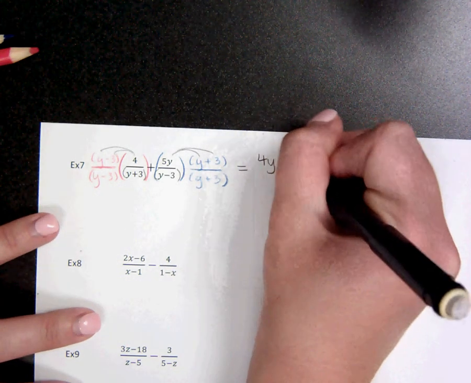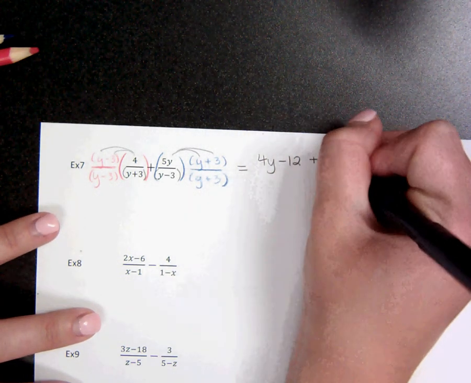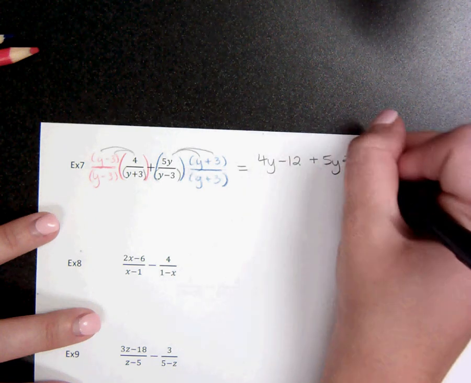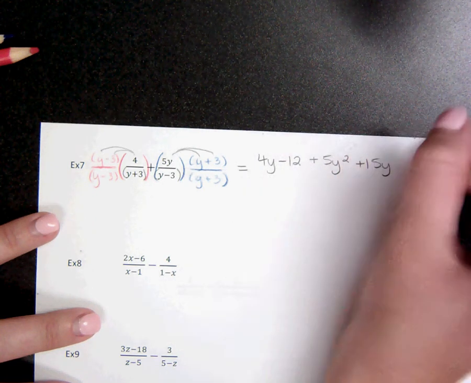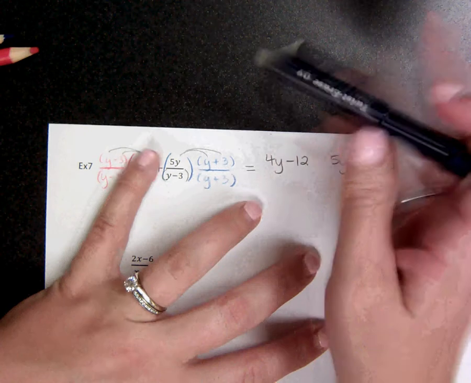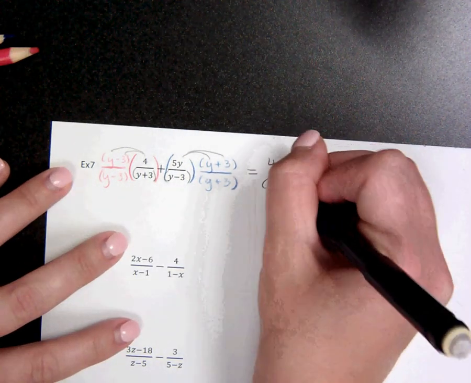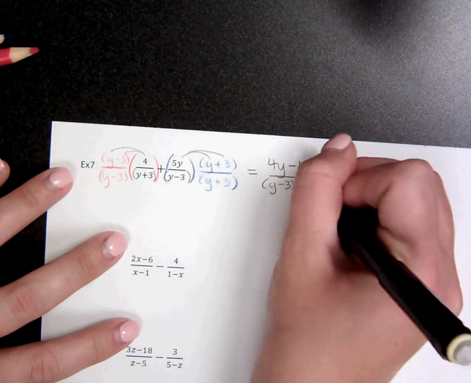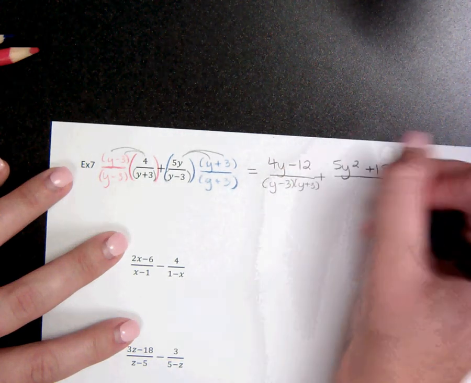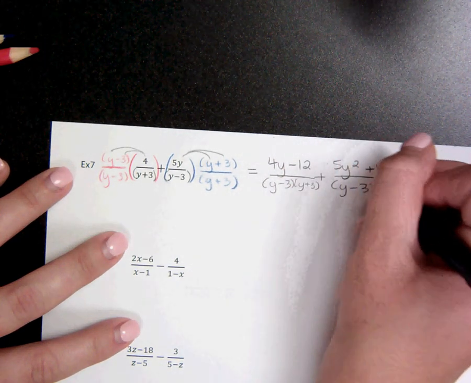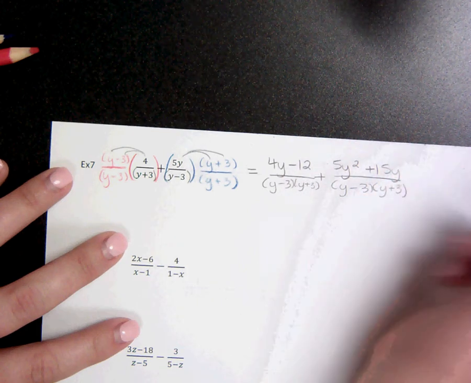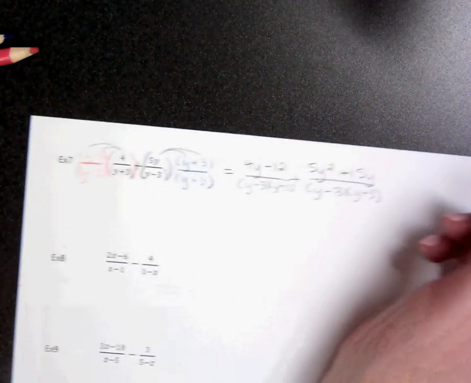4y minus 12 plus 5y squared plus 15y, and that plus in the middle should really be here. And they're both over y minus 3, y plus 3, which you can write separately at first, but we're going to bring them together anyway, so you can just write it together from the beginning if you want.